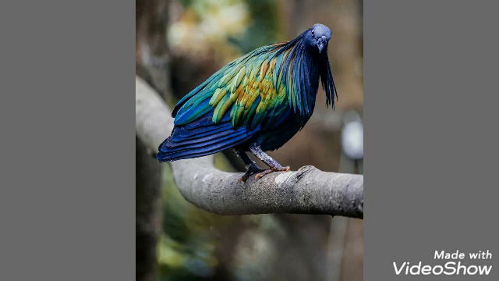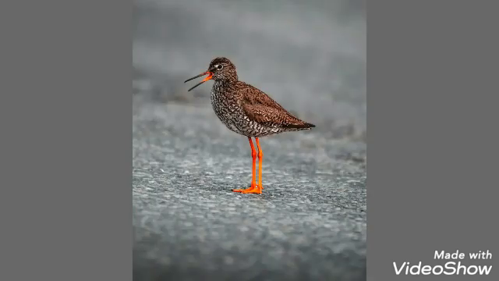Birds of different types, of different shapes, colors, and from different regions.